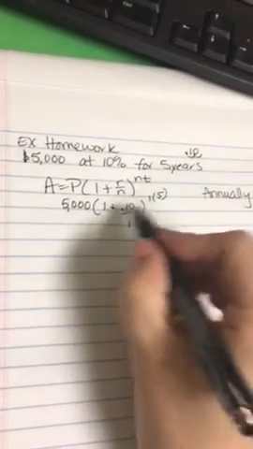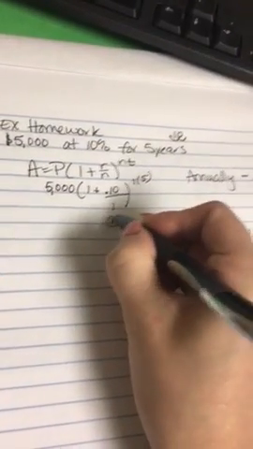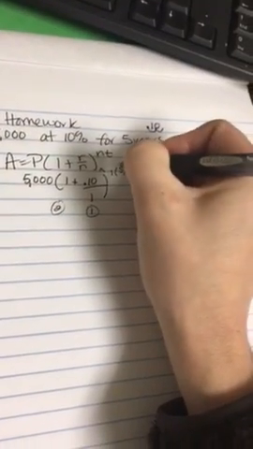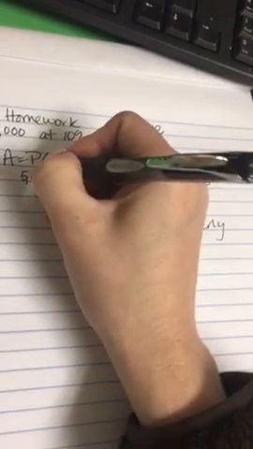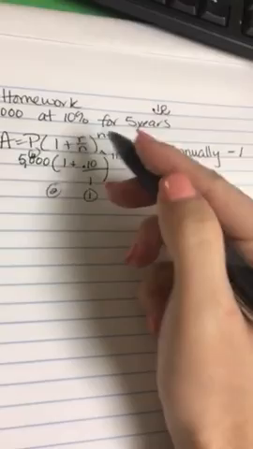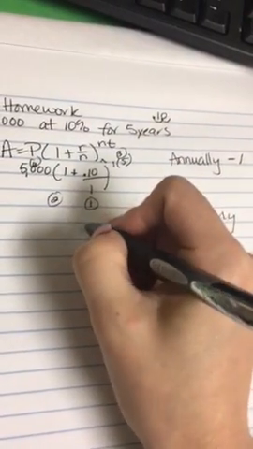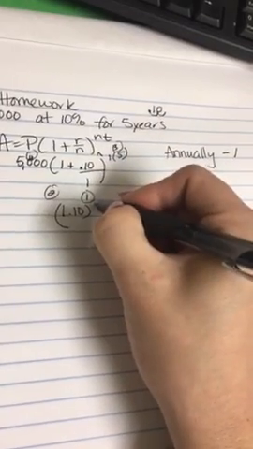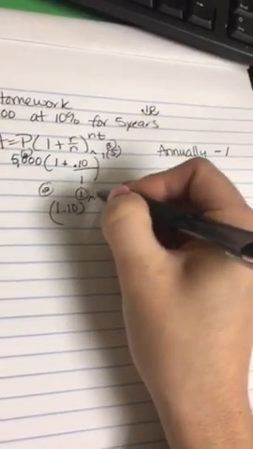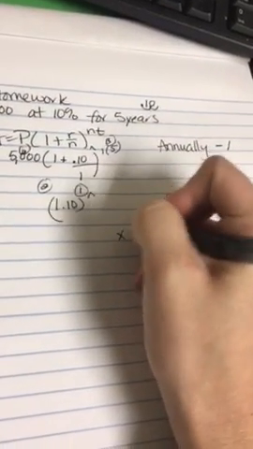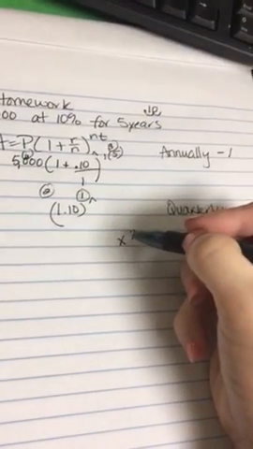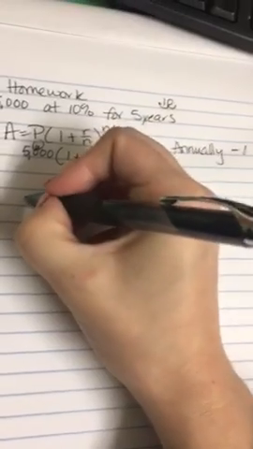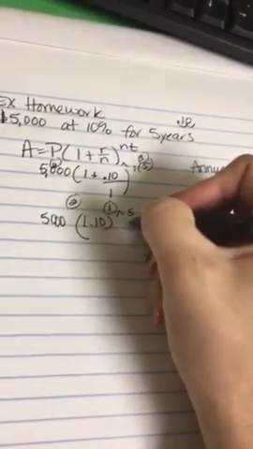Okay. When you plug this in the calculator, you need to do this one first, then you add the 1, then you're going to do it to this power, and then the last thing you'll do is multiply. So when you plug in the calculator, you'll end up with 1.10, and you can either use this button on your calculator, or if you're using your phone, it'll be the X to the Y button, and that means to the power. And then we know 1 times 5 is 5, and then you'll multiply it by 5,000.